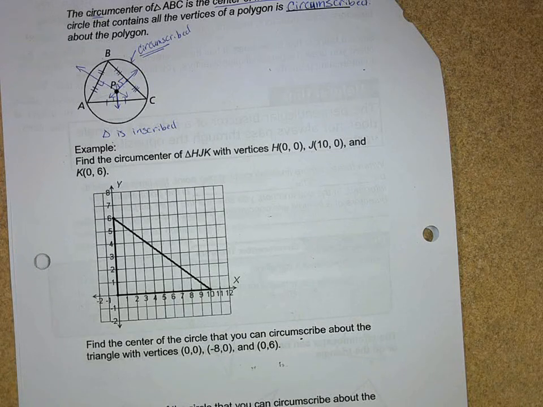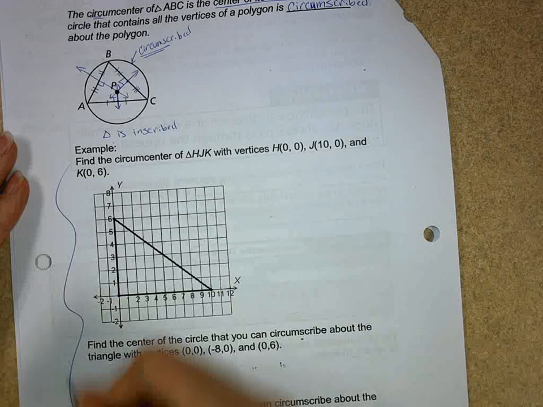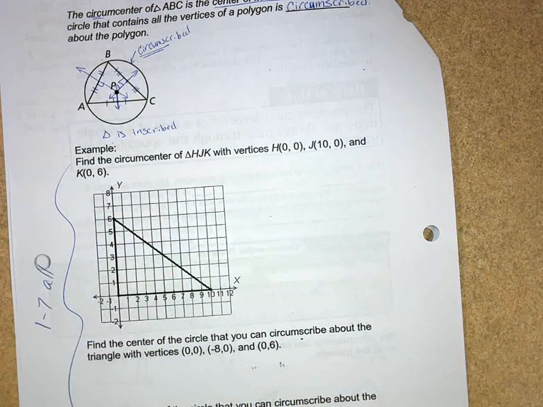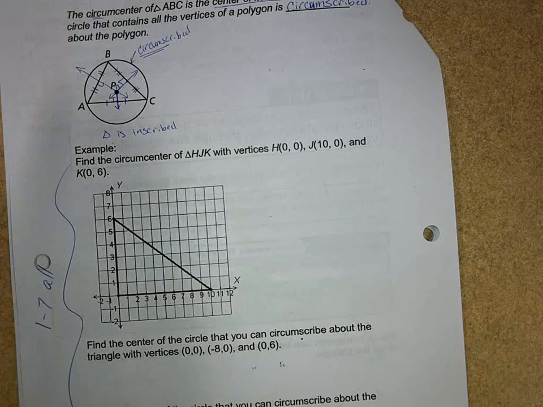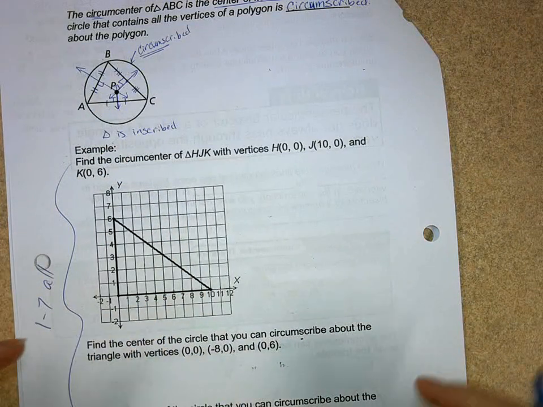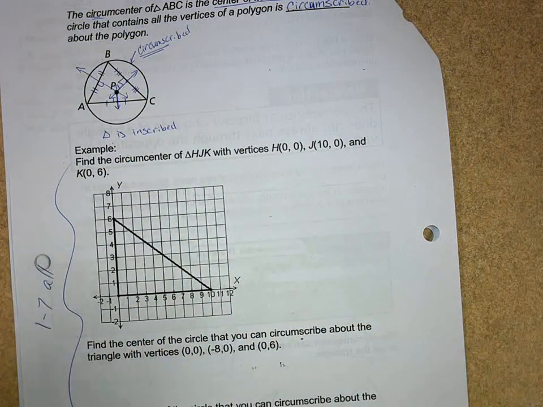The key with these, and your homework problems, I think 1 through 7, is that they best describe how to do this. No different terminology, even the directions I think match. And this is what you'd have to do on your quiz on Friday to be able to find the circumcenter. So just make sure you have that.